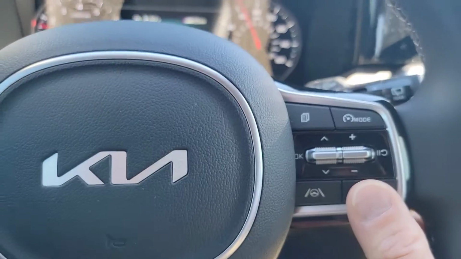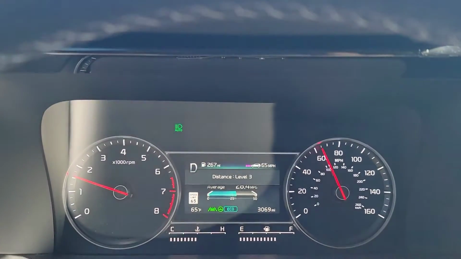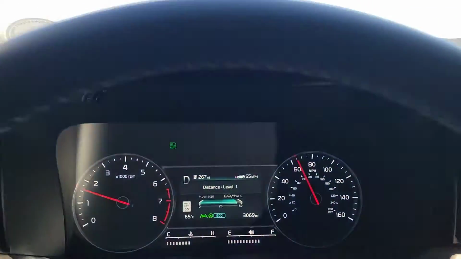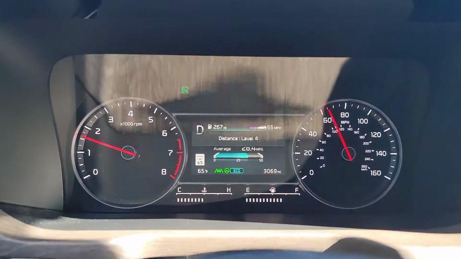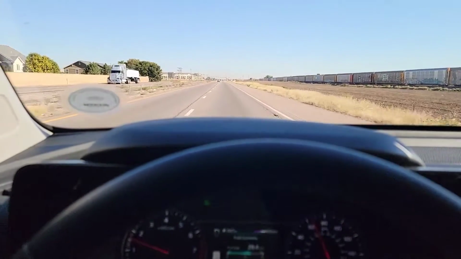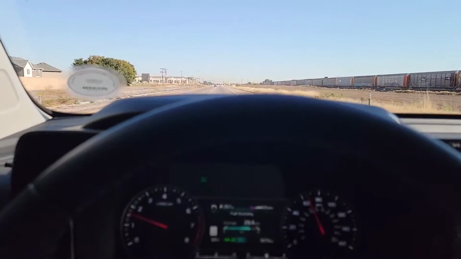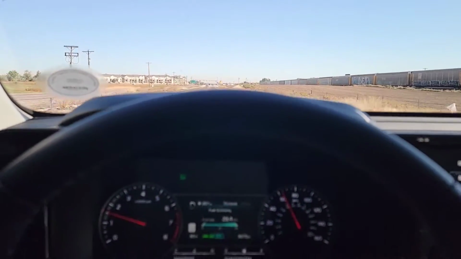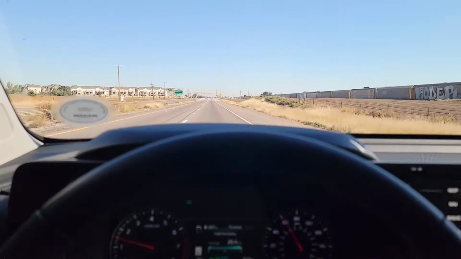Again, we can come down here and we can push this button. That's going to adjust your distance here. So again, this button will adjust your distance. On a highway, I would suggest probably 4 car lengths. Now we do have a stoplight coming up here that is red, so we're going to basically just tap the cruise, because this won't work for your like stop and go cruise.